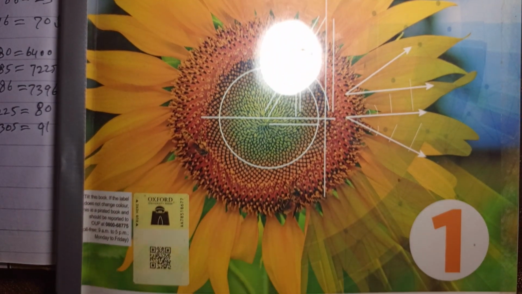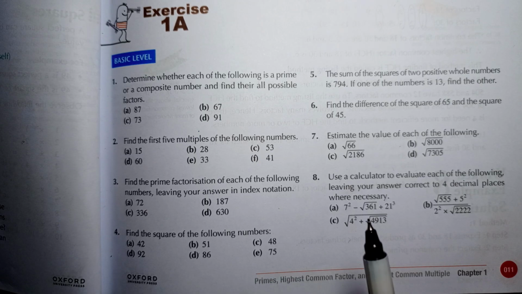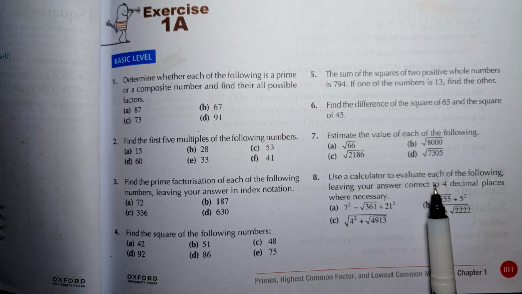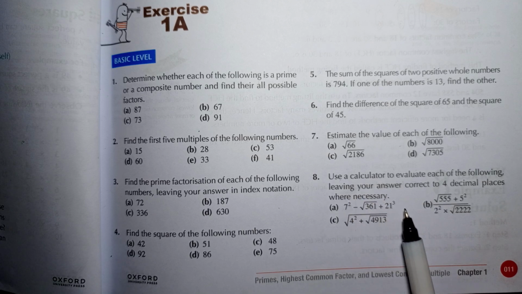I have to solve exercise 1A, question number 8. Use a calculator to evaluate. We have to use a calculator to find the value of each of the following. These questions are given and we have to find the values.